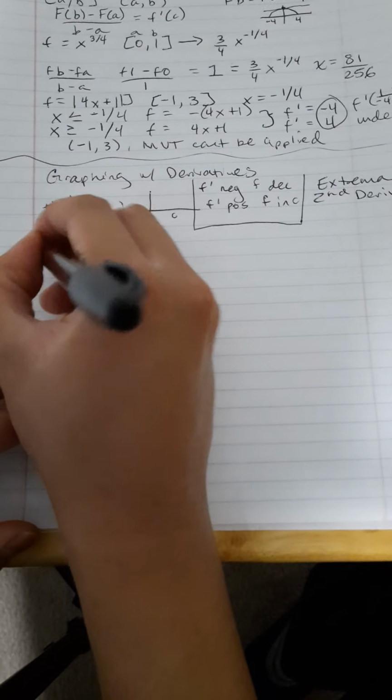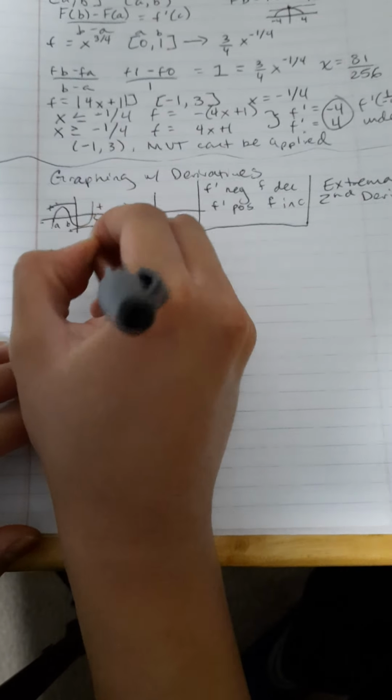Let's start with this example. f equals negative 5x squared plus 30x plus 7. Right away we're going to get the derivative of this using the power rule: f prime equals negative 10x plus 30.